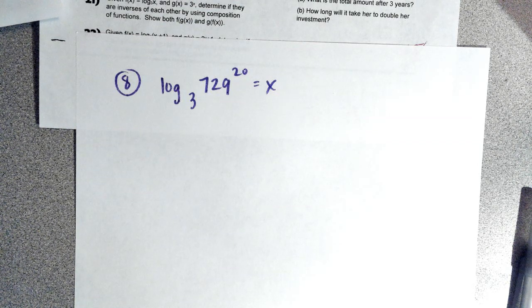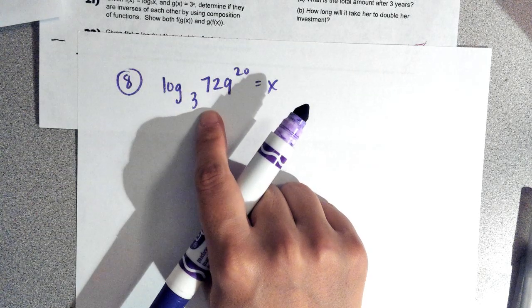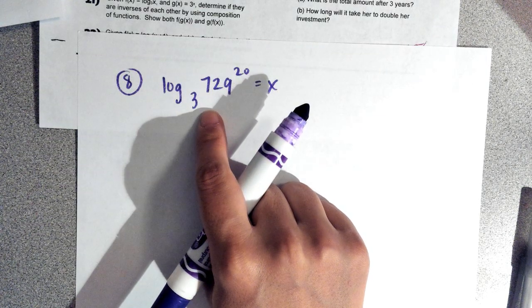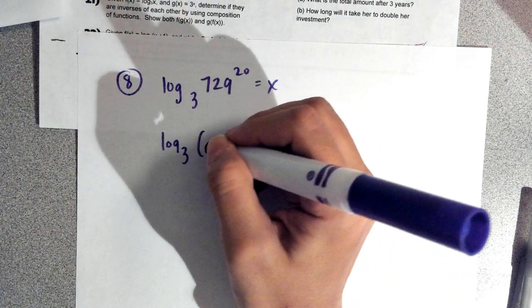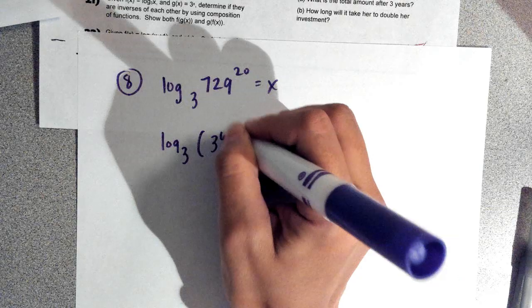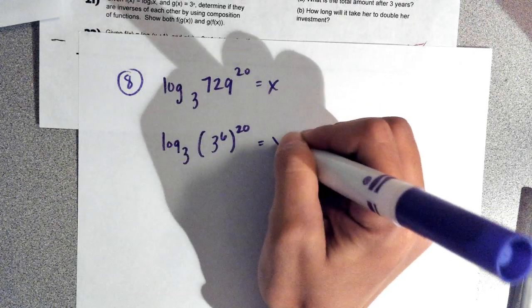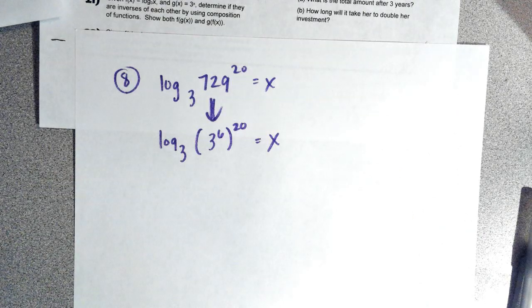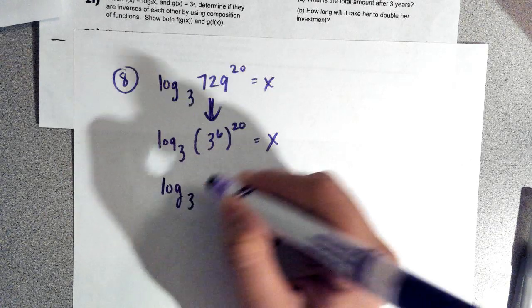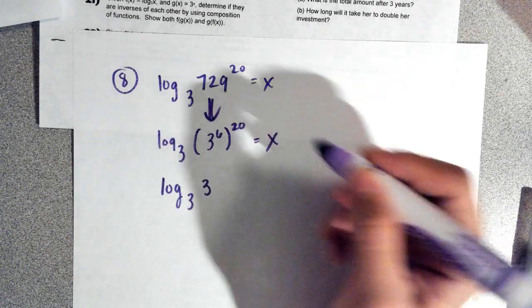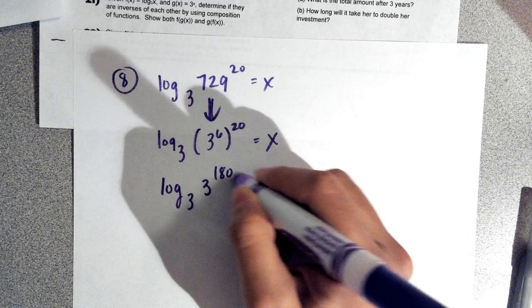I'm going to think, can I rewrite 729? Well, I know that 729 is 3 to the 6th power. Just like that. So I'm going to rewrite. Okay, and then I have the power to a power rule, so this becomes log 3, and then 6 times 20 is 180.